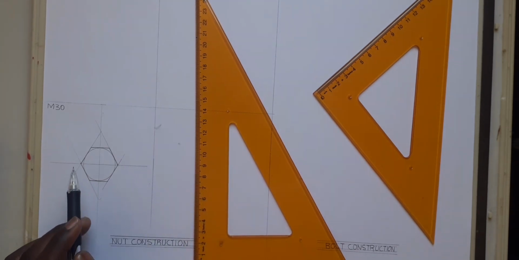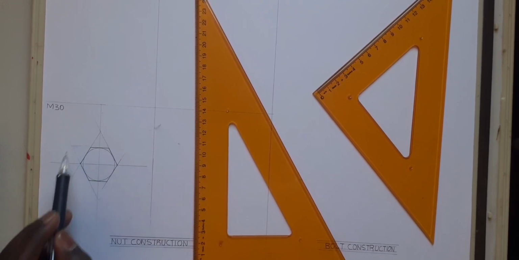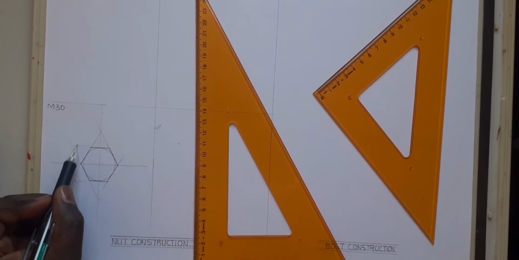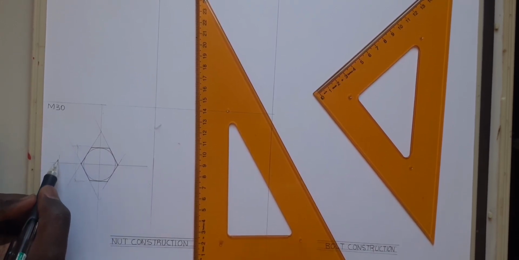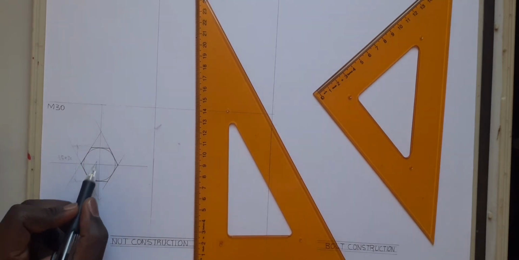Since we're given an M30, I forgot something: to get the distance across the flats, this distance here, you multiply by 1.5, so it will be 1.5 multiplied by 30, which means it's 45.